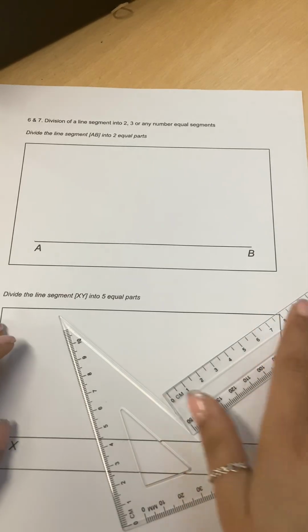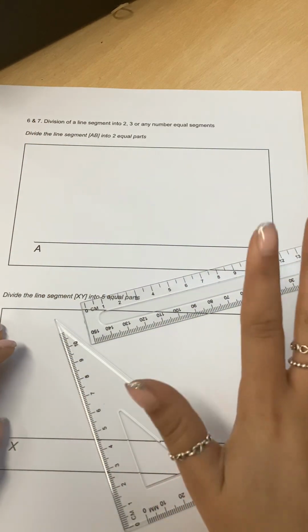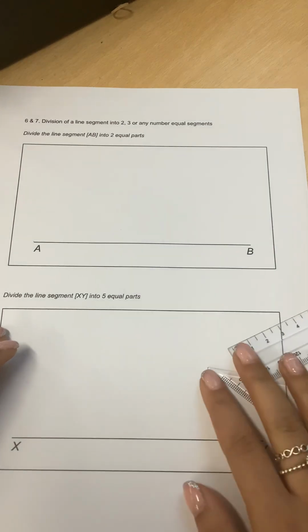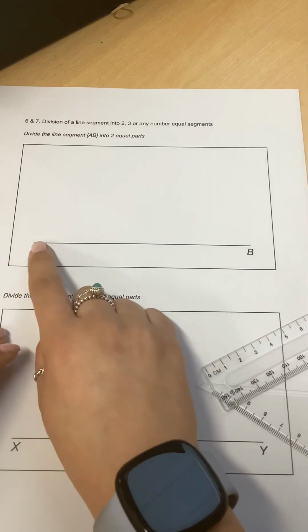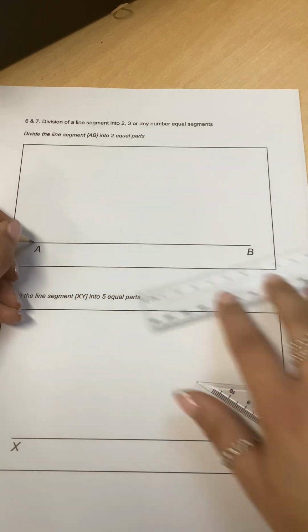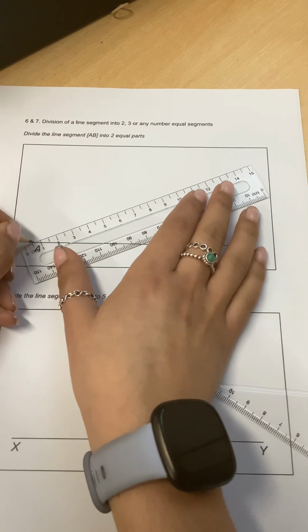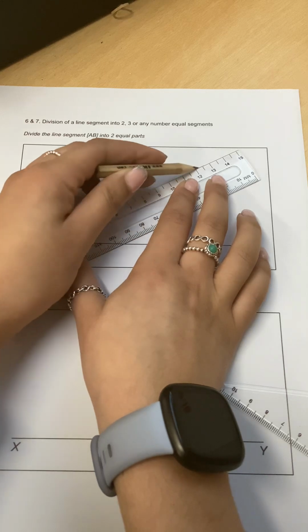Okay, so for this question, we're looking at construction 6 and 7 together just because they're so similar. It's literally just dividing up a line segment into a certain amount of parts. So this one, I'm just going to draw a little angle there that has a vertex at A. And this is how I'm going to start both of these constructions.